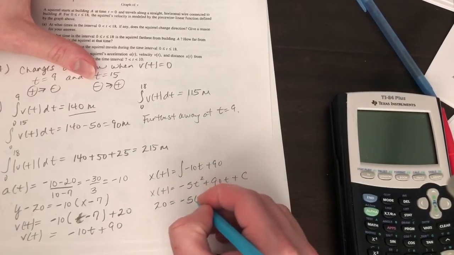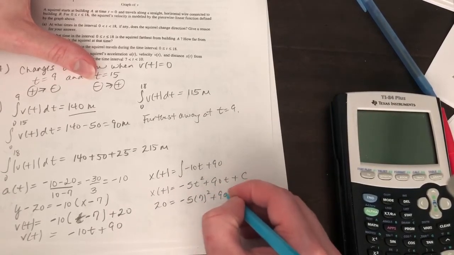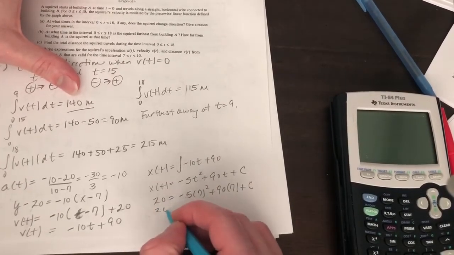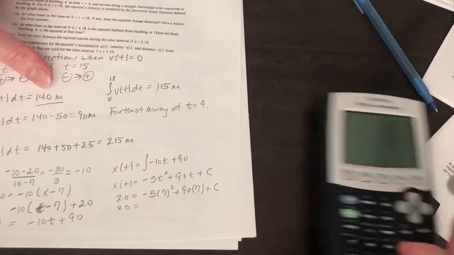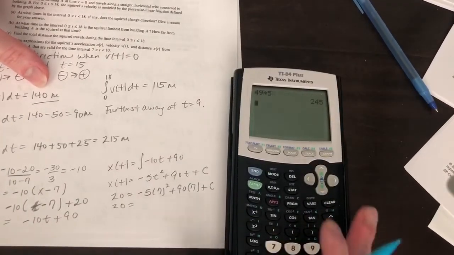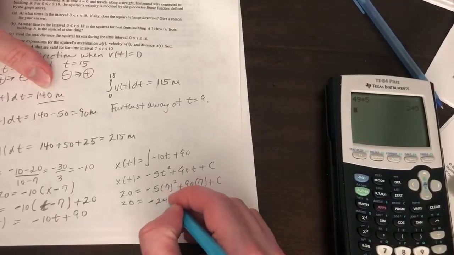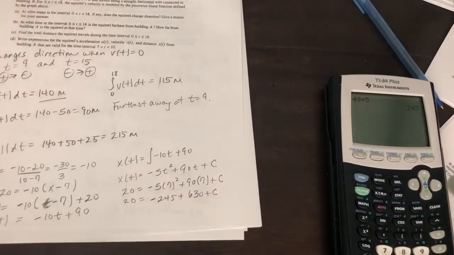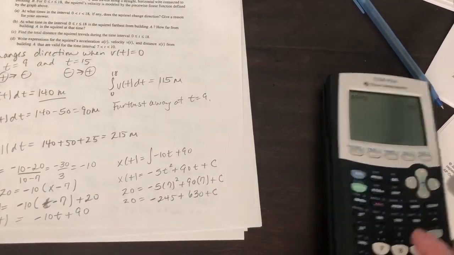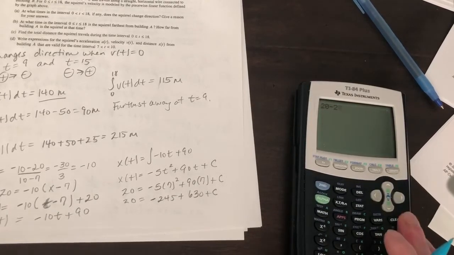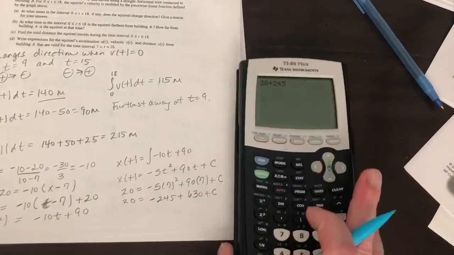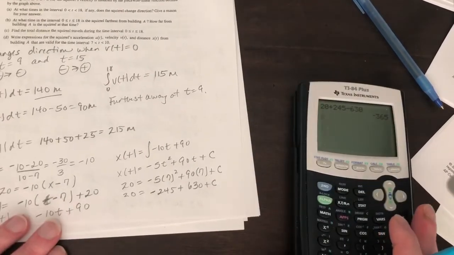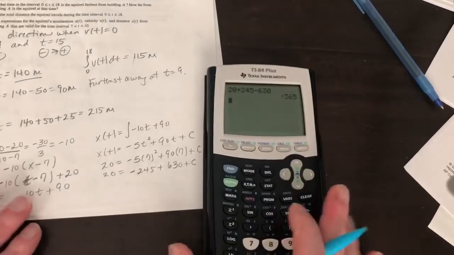Yeah, this is a lot easier to do it this way than the way I did it earlier. So solving for your c, 49 times 5, no clue what that is. 245. 630. Okay, 20 plus 245 minus 630, and I get 365 for my... wait, did I mess up? Hold up.